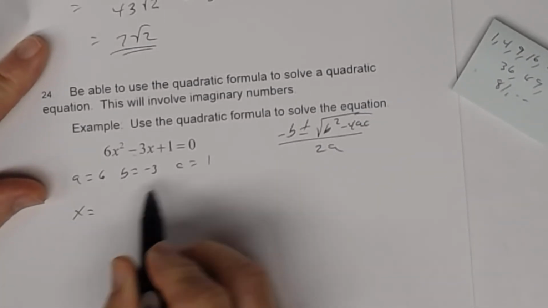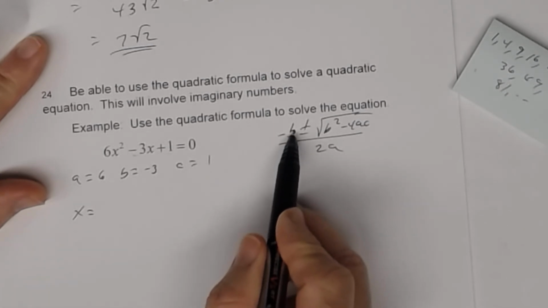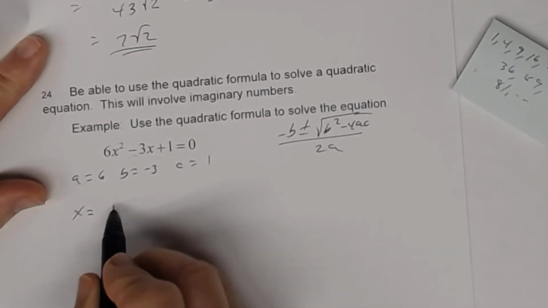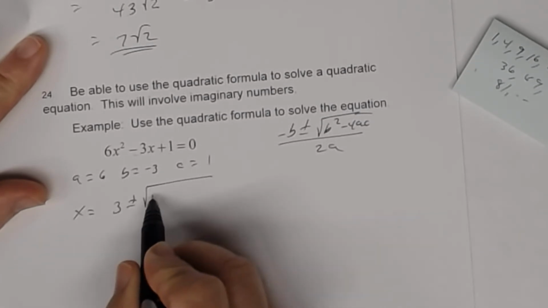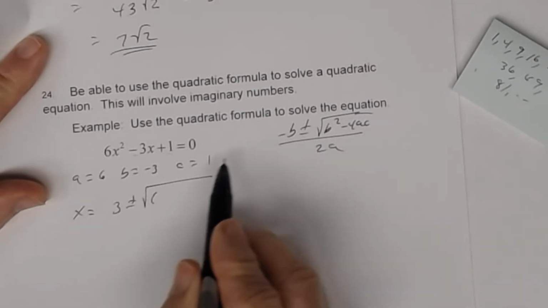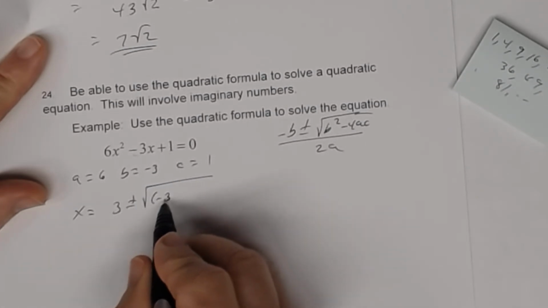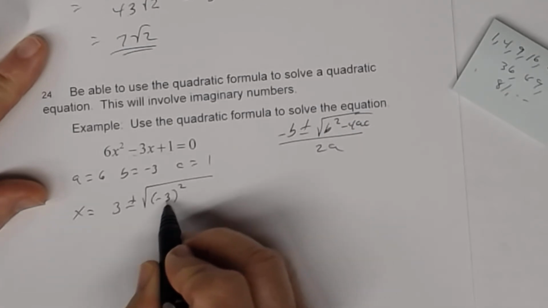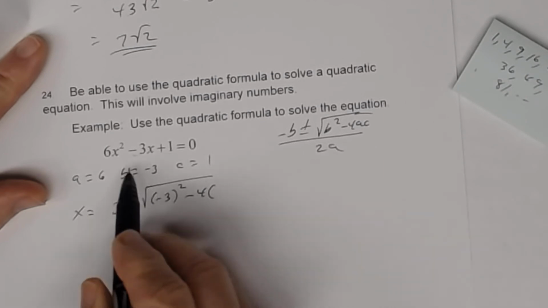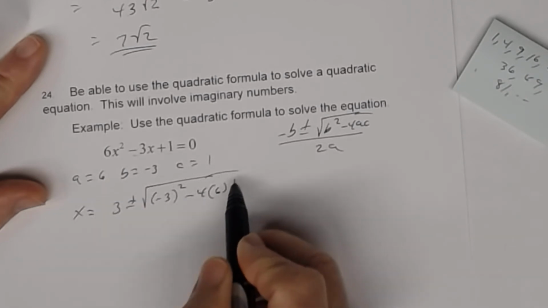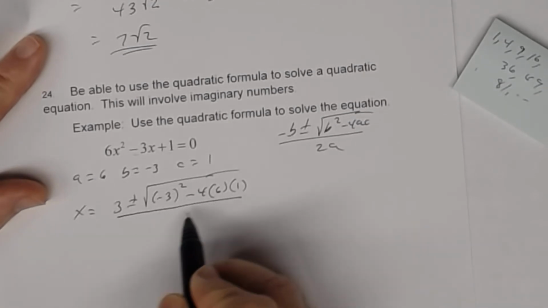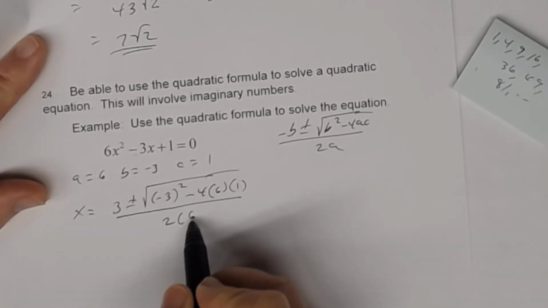So we get x equals, remember this reads the opposite of b. So b is a negative 3. The opposite of a negative 3 is a positive 3. Plus or minus the square root of b, put that in parentheses. b is negative 3, but whatever b is, you have to square it. So you see what I'm doing here, squaring it, and I'm putting b in parentheses. Minus 4 times a is 6, put that in parentheses, and c is 1, put that in parentheses. All divided by 2 times a, which is 6.